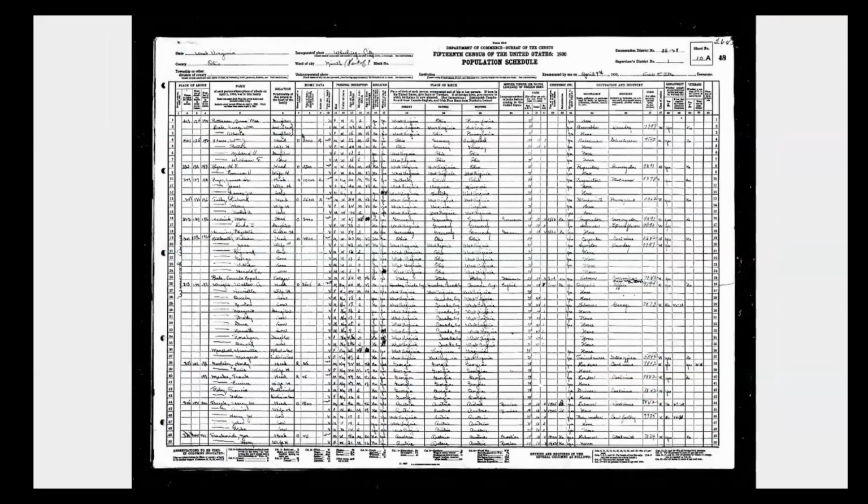And so now, getting into the records. Let's say I've conducted my interviews with my family members, I've gathered some background information, and I've completed my pedigree chart, and now I'm ready to do some research.